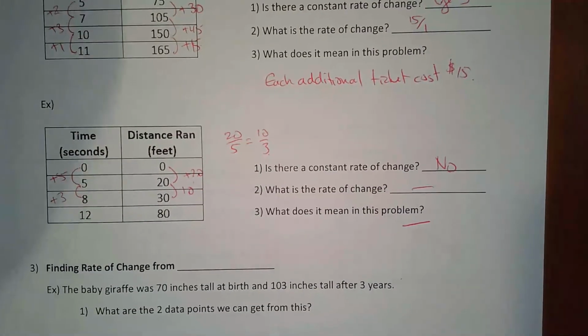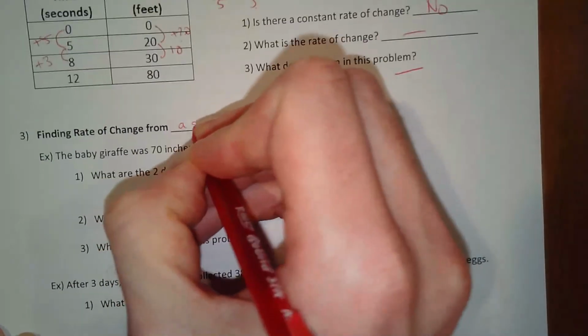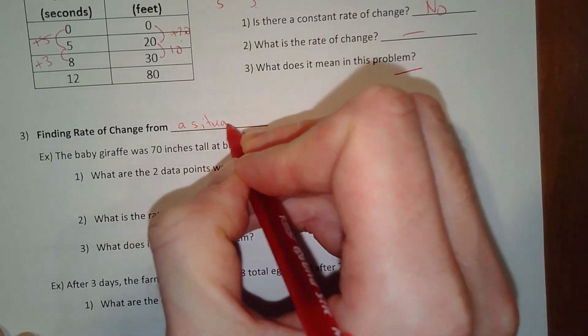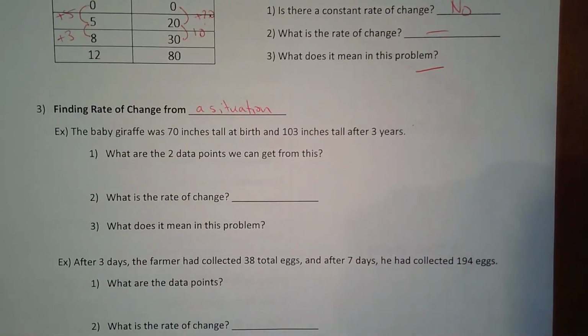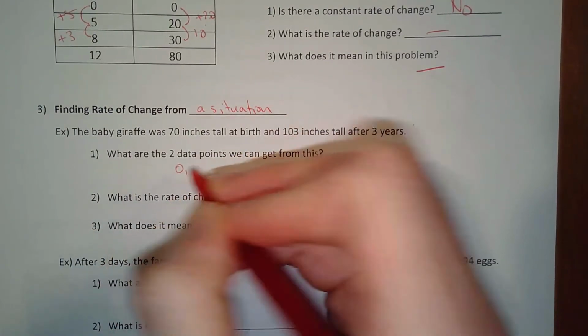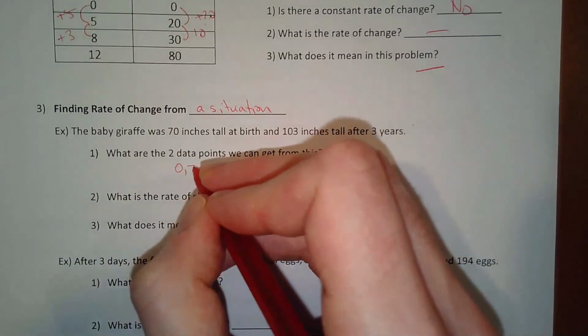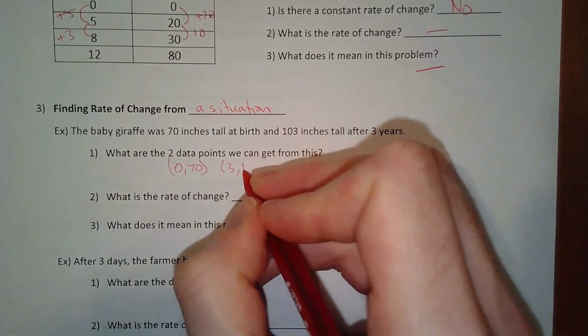Okay. So now, moving on, find the rate of change from a situation. We're just given a story problem, basically, and that's a situation. The baby giraffe was 70 inches tall at birth and 103 inches tall after 3 years. So what are my two data points? Well, at birth, when you're born, your age is 0. His height was 70. And then 3 years later, height was 103.